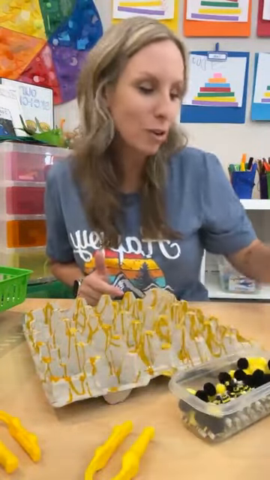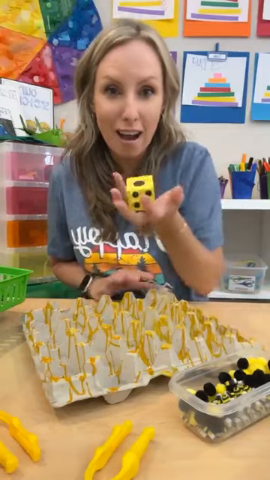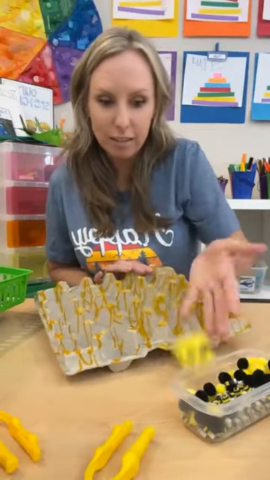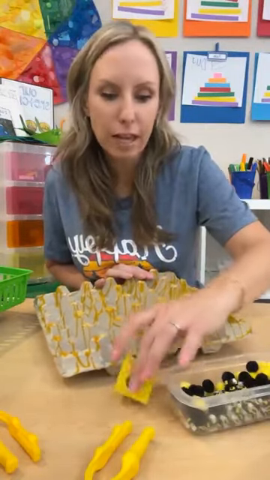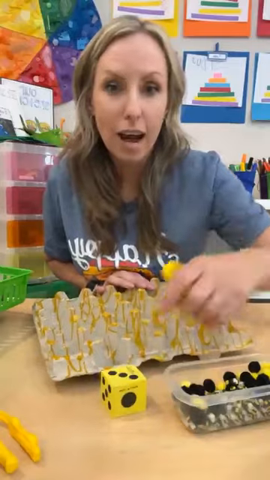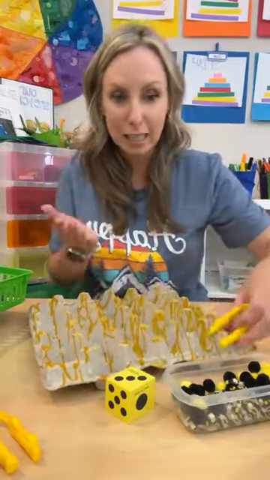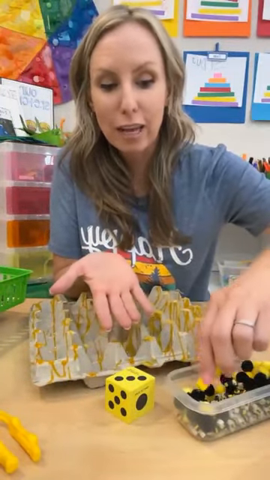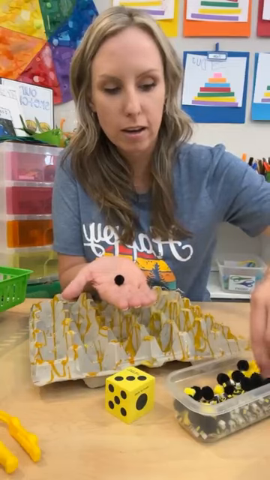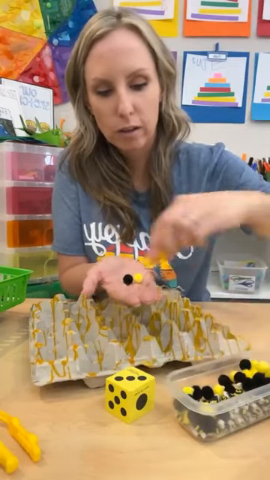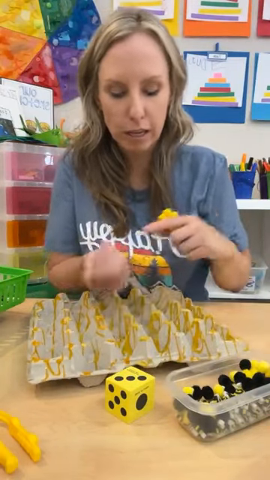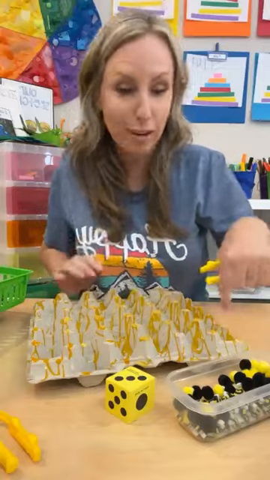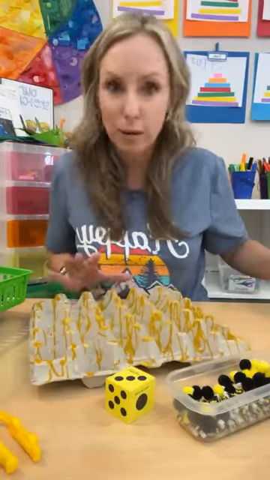Now, maybe you want to add some math. So add a number, add a dice. Why do I, every time on Facebook Live or on the video, always roll a 6? That's going to take forever on the video. So they got 3. So 1, 2, 3. And they can put it in. They can put in 1, they can put in more, whatever they want to do.